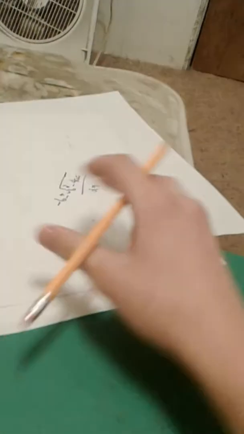Just bear with me, people. I'm trying to find my paper. I'm a very unorganized person, as you can tell. Okay.